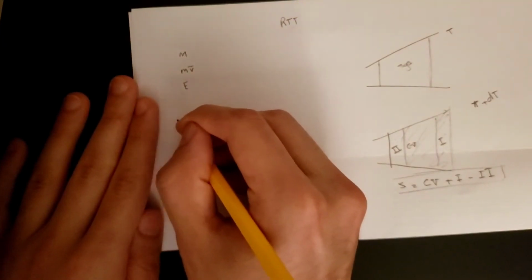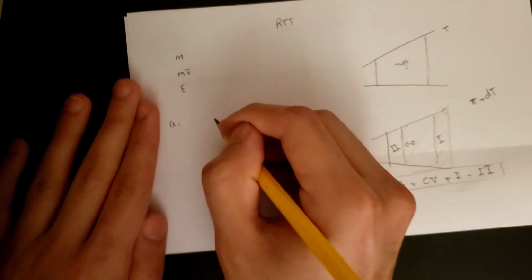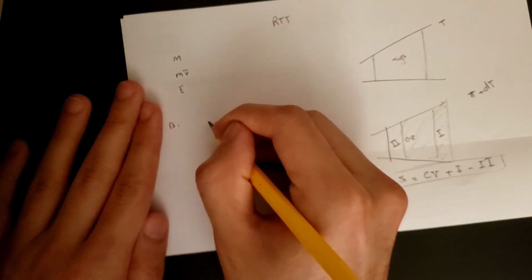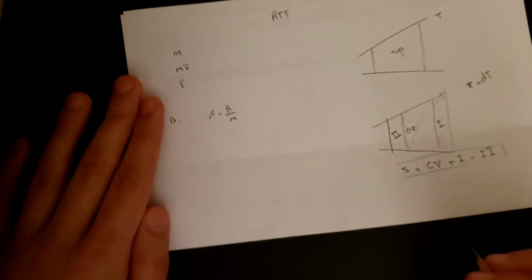Assume a property such as B. It can be anything. The intensive property is going to be beta, B over m, per kilogram.